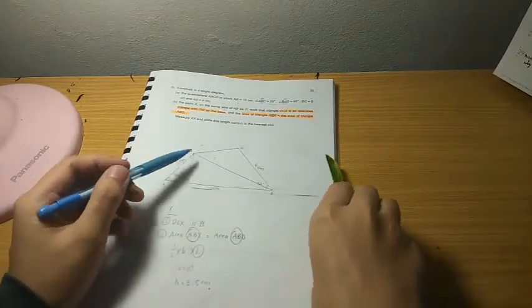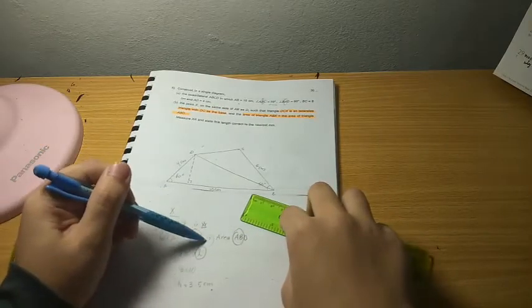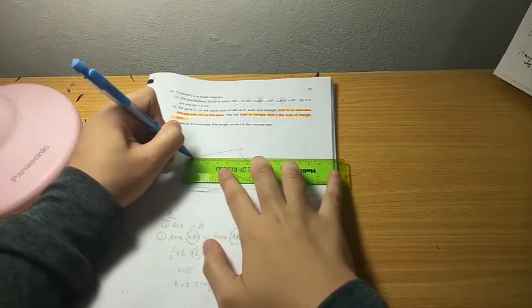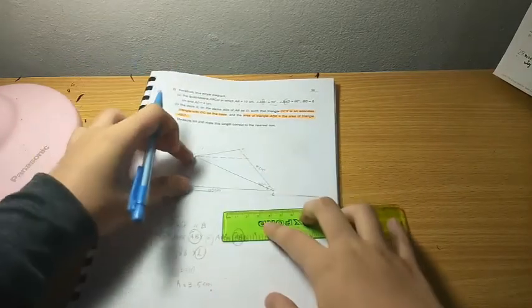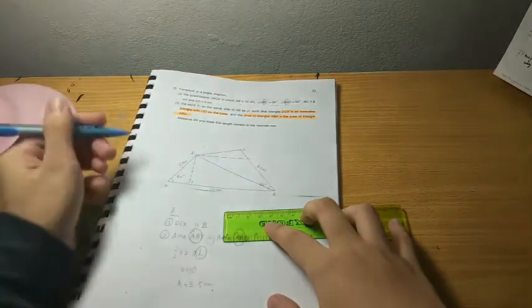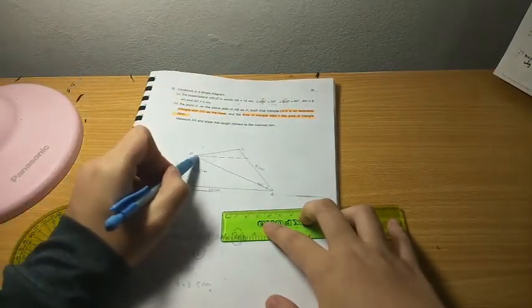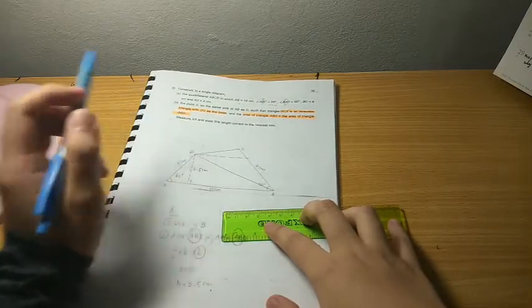Now you need to locate where X is. Since it states that the areas must be equal, your height must be 3.5. So let's create a dashed line here. So this will be 3.5 all the way through. So X can be along any of these points right here.